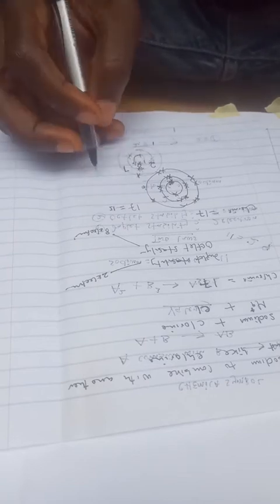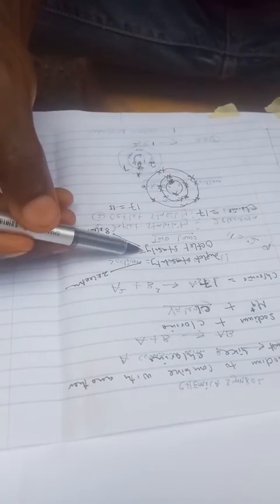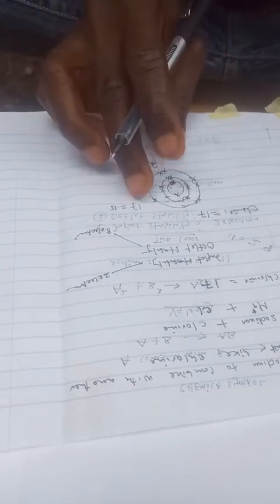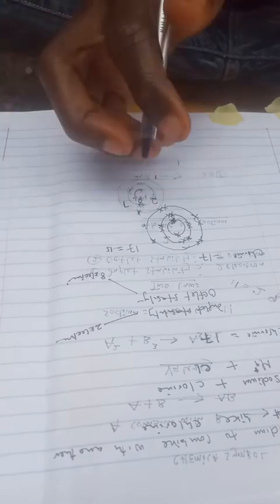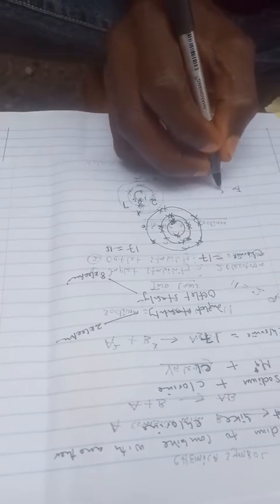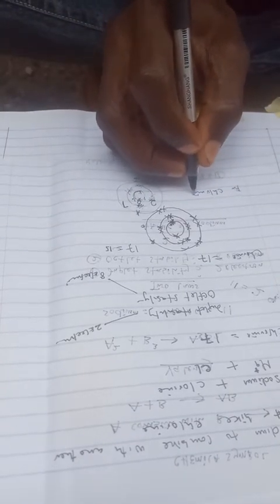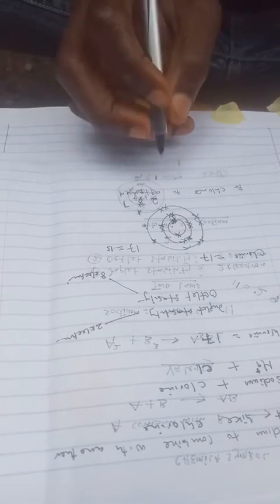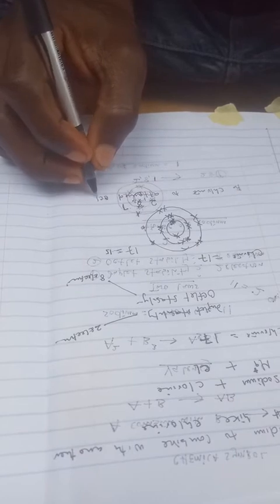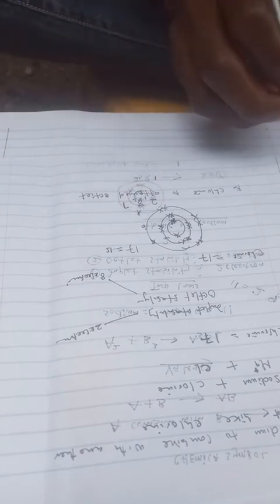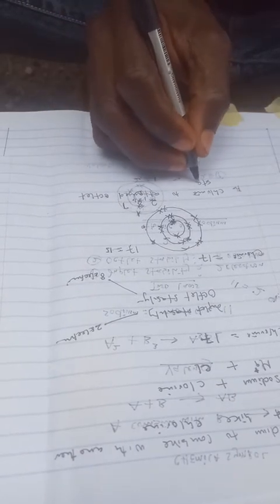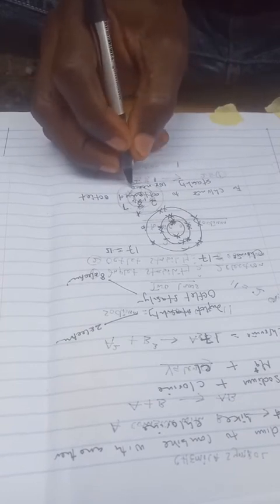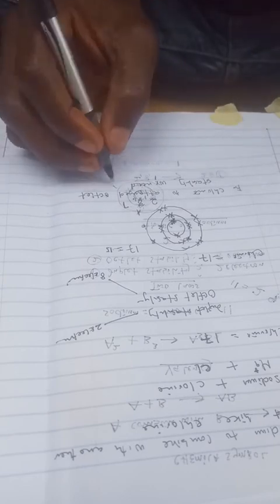But now we can see that for chlorine to obey the octet stability, to attain octet stability, we need another 1 electron.